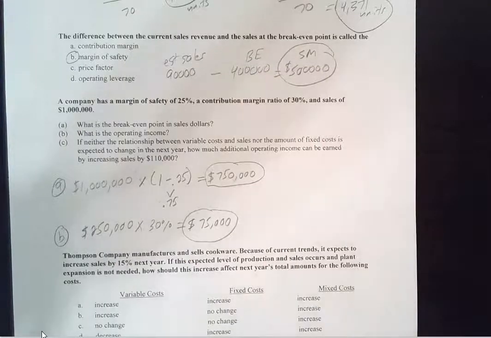Now let me read over this C here. It says, if neither the relationship between variable cost and sales nor the amount of fixed cost is expected to change, how much additional operating income can be earned by increasing sales by $110,000? So if our variable cost per unit are the same and fixed costs don't change, that's a concept called relevant range that we're going to get into a little bit later.